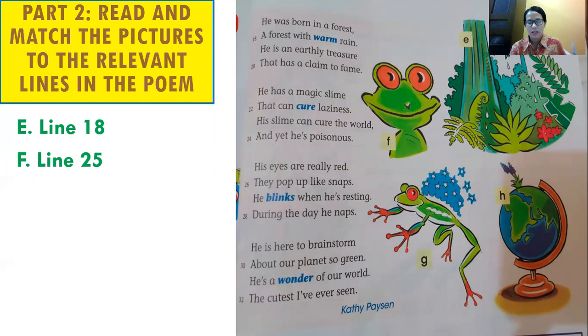On the first page it showed his bright orange toes, now it shows the red eyes. Picture G is line 21 because of the magic slime that he has. And the last one, line 31, wonder of our world.